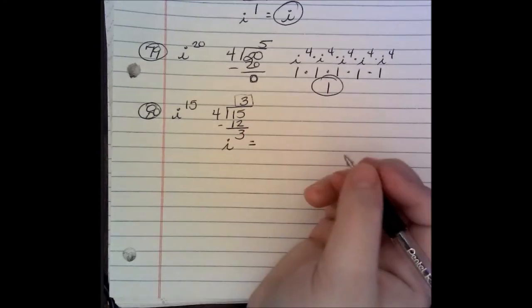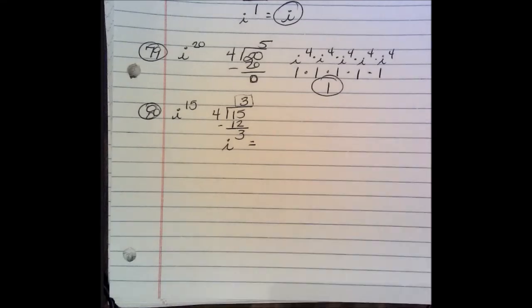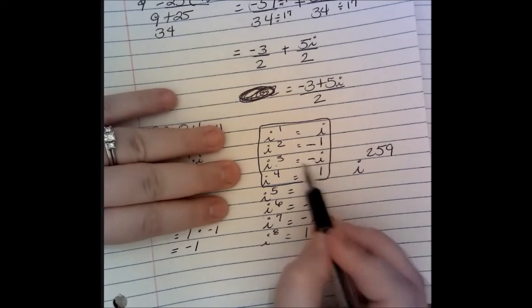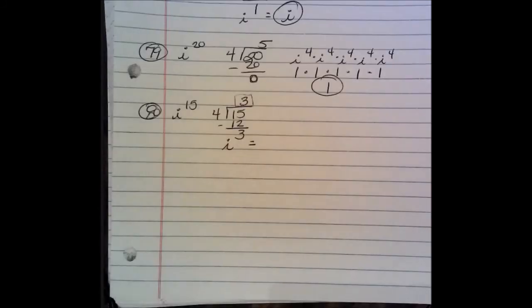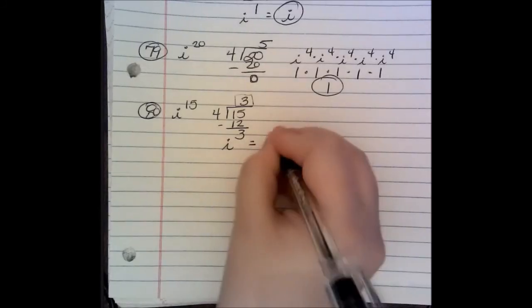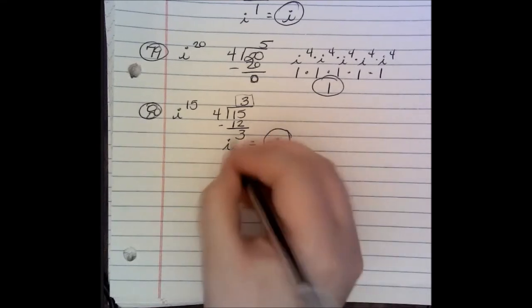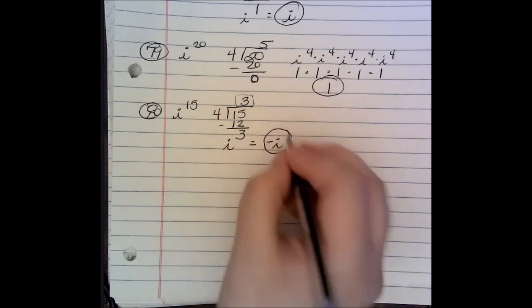So when you look at your I chart, I to the third is represented by negative I. So to be clear, this is the answer I would be looking for. Not I to the third, not 3. I'm looking for this here.